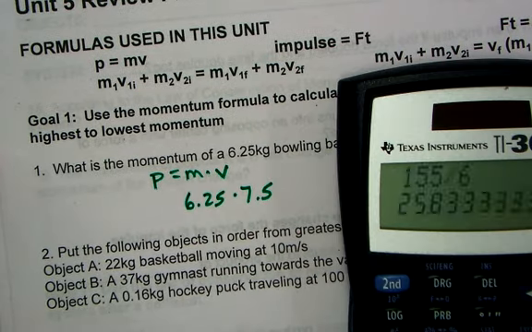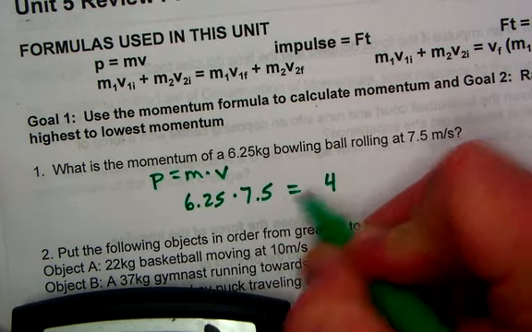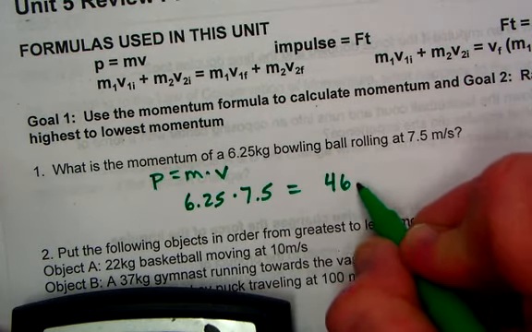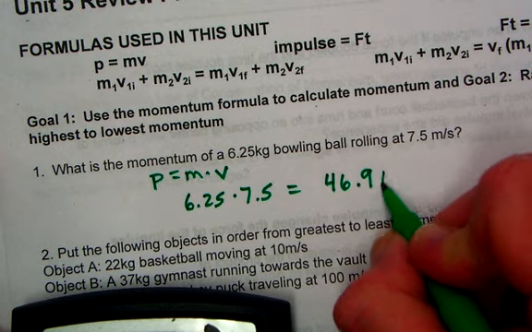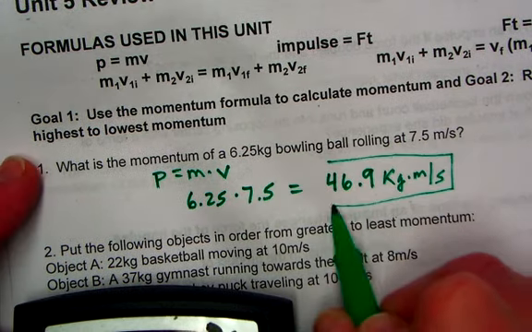When we do that, 6.25 times 7.5 turns out to be 46.875, which we can round off to 46.9. And that would be kilograms times meters per second. That is the first answer.